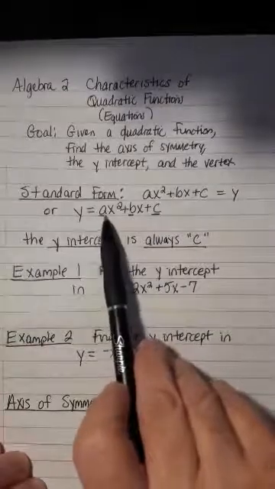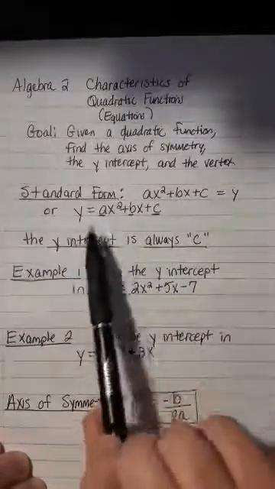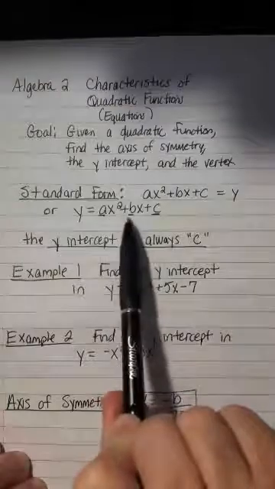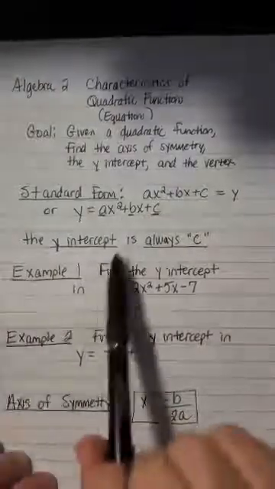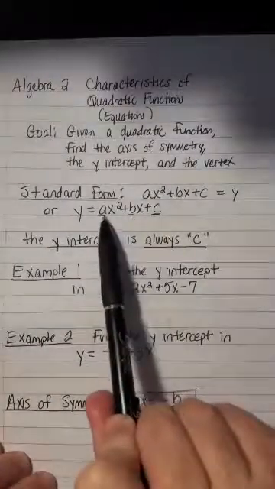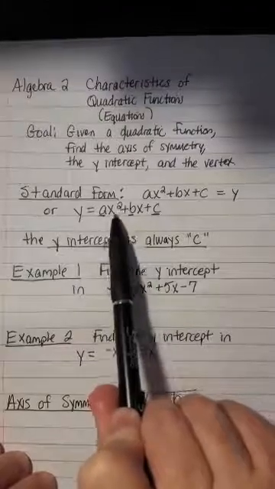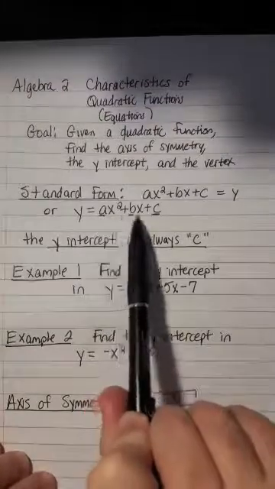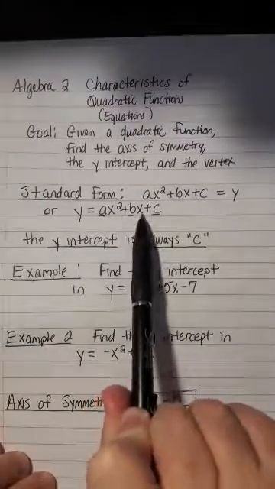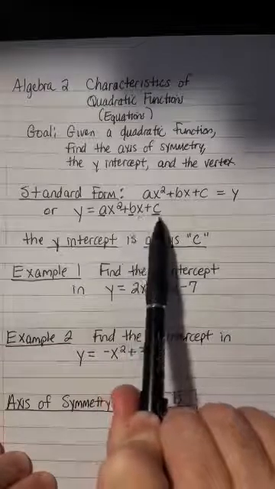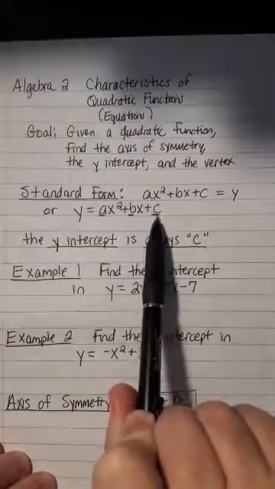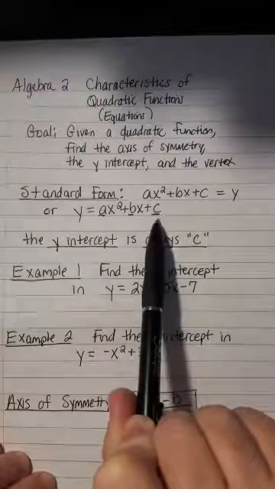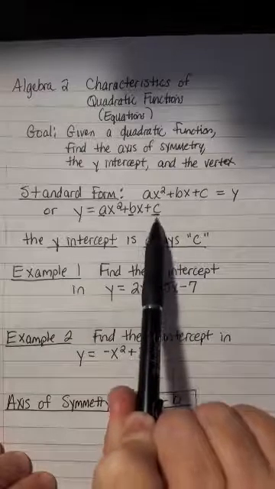Sometimes your a, b, or c may be missing. But those are the numbers we're going to be looking at. The number in front of our x squared is always a. The number in front of our x is always b. And the number out here by itself that's not attached to an x is your c.